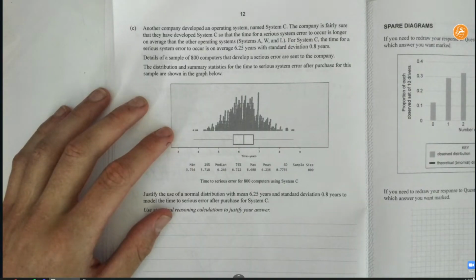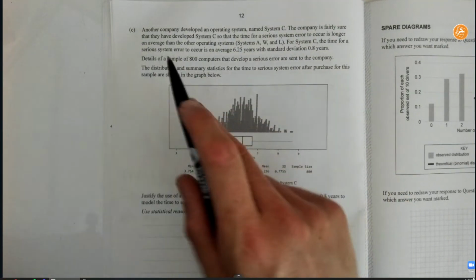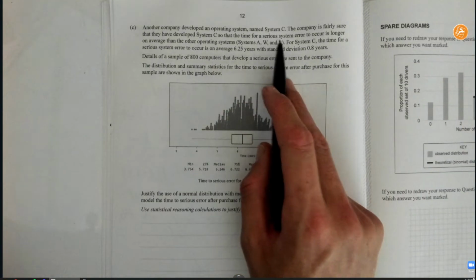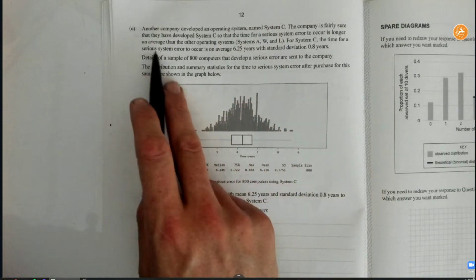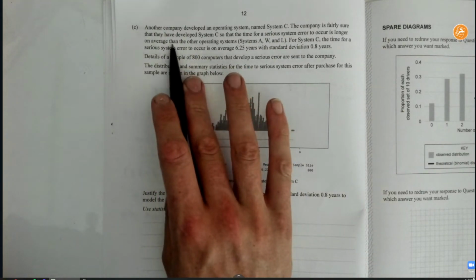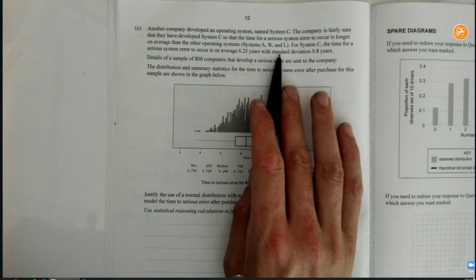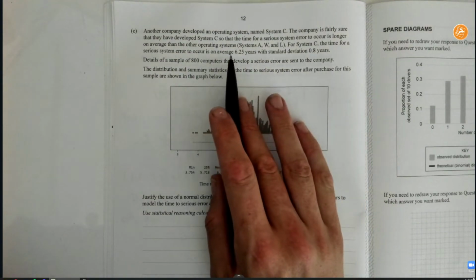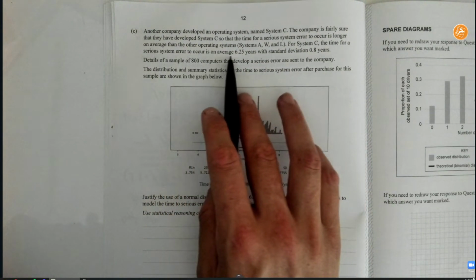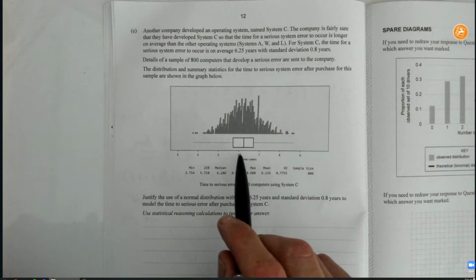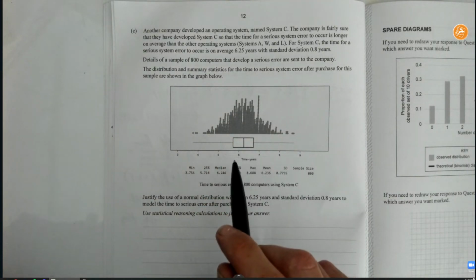Okay, C. Another company developed an operating system named System C. Chrome. This is fun. You guys are probably having fun in this exam talking about what operating system is it. The company is fairly sure that they have developed System C so that the time for a serious system error to occur is longer on average than the other operating systems, A, W, and L. For System C, the time for a serious system error to occur is on average 6.25 years, with a standard deviation of 0.8 years. Details of a sample of that many computers sent to the company.